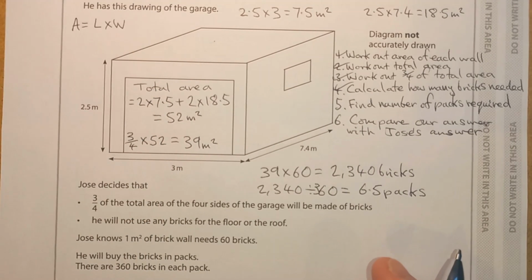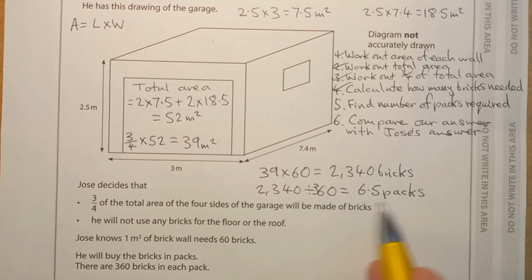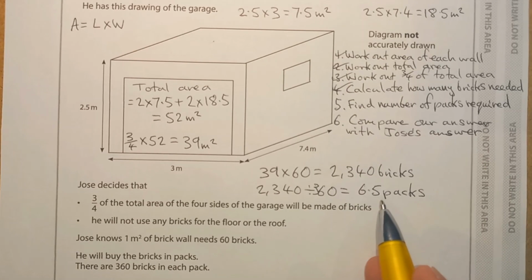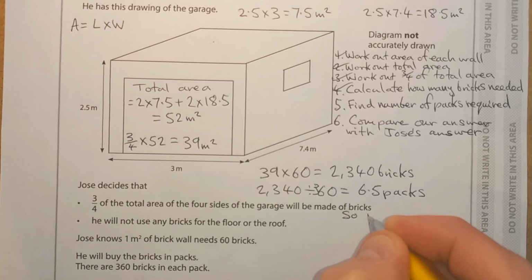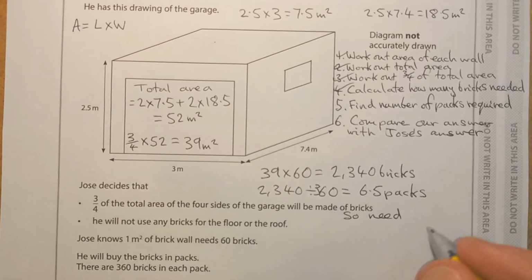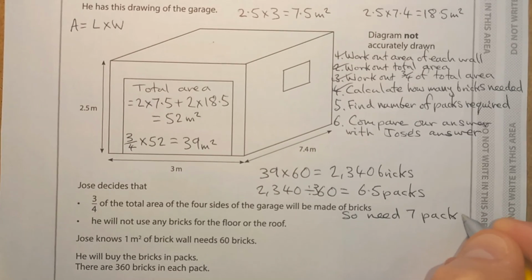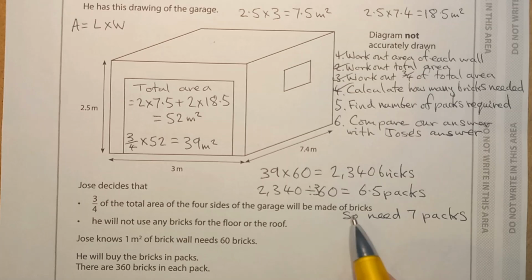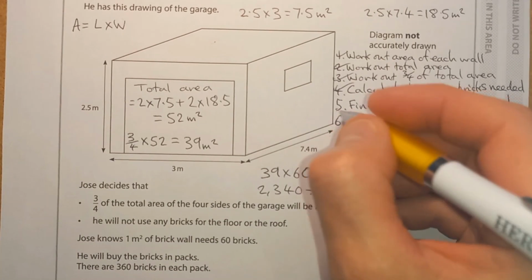Now, if you go into a shop and try and buy 6.5 packs, they'll probably say, no, you can't buy 0.5 or half a pack. You will need to buy a whole number of packs, so we're going to have to buy 7 packs, because 6 wouldn't be enough, so we have to go to the next whole number. So we found the number of packs required.